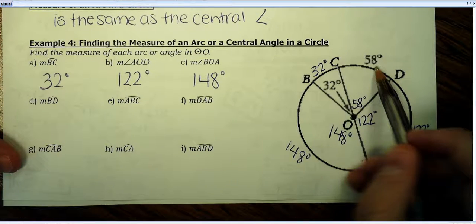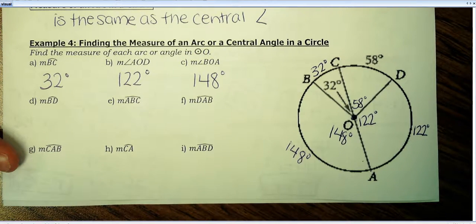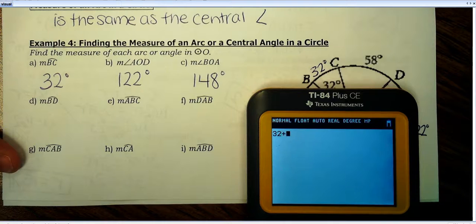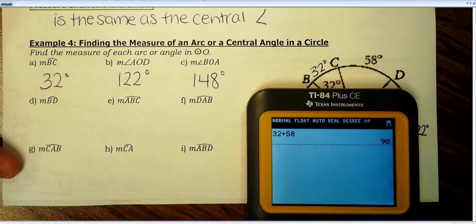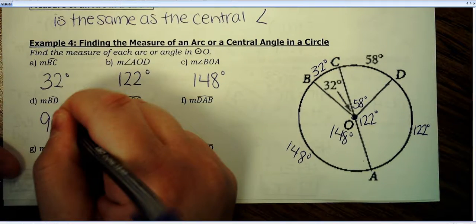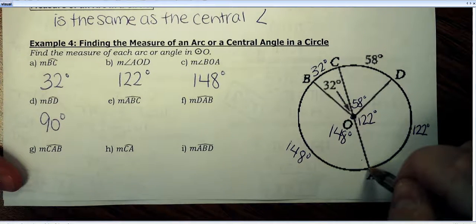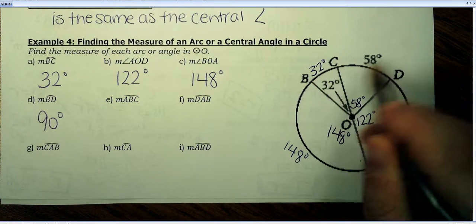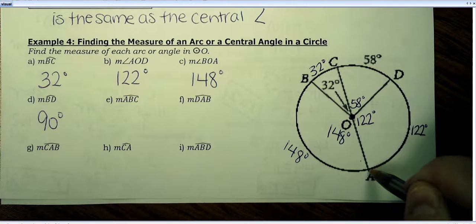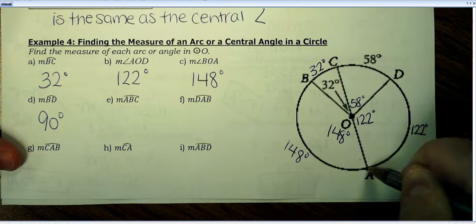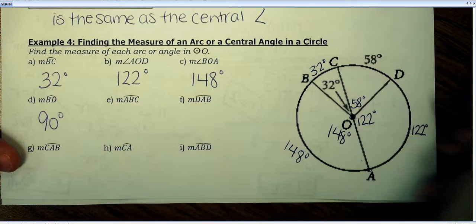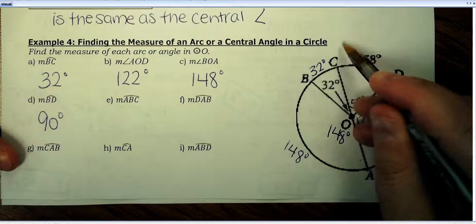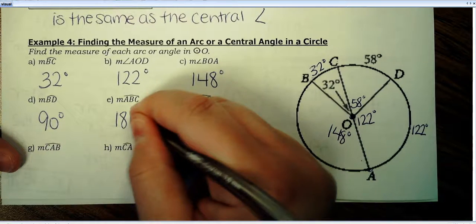BD, okay, now this one, I'm just going to add the two arcs together. So BC is 32 and CD is 58, so B to D would just be 32 plus 58, which is going to give us exactly 90. Okay, now ABC, so that means start with A. Now, you don't go around this way. If you're getting to B, you want to go around so it's less than 180. So that's how I know the direction to go. If I went A, B, and then the last letter is C, that would go more than once around the circle so that I know I've gone the wrong direction. So from A to B to C, that actually is a semicircle, 180.